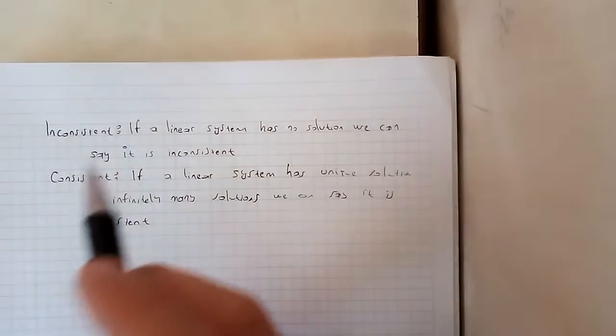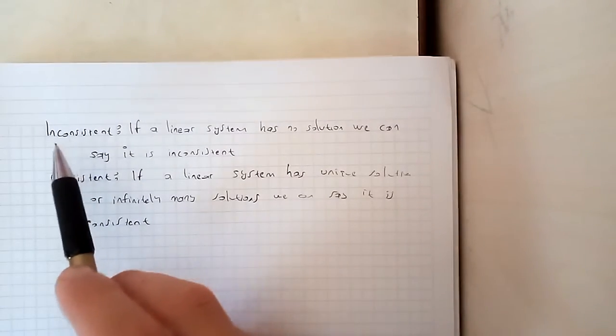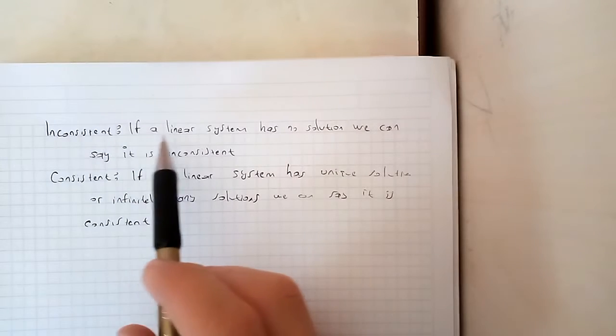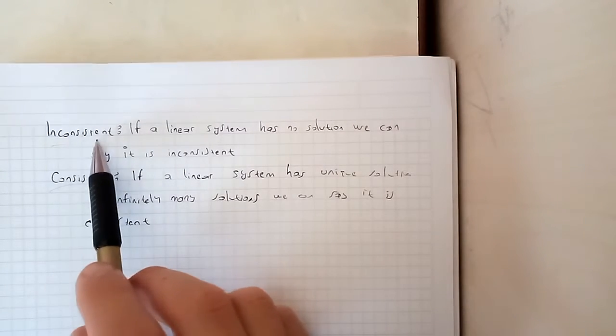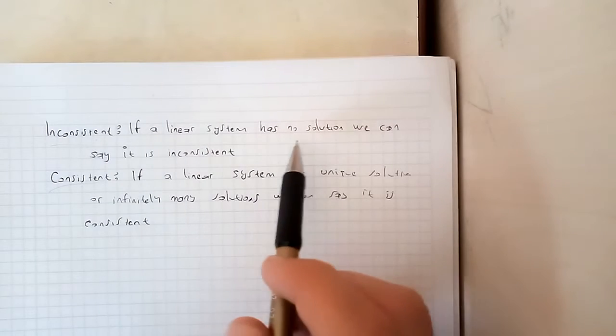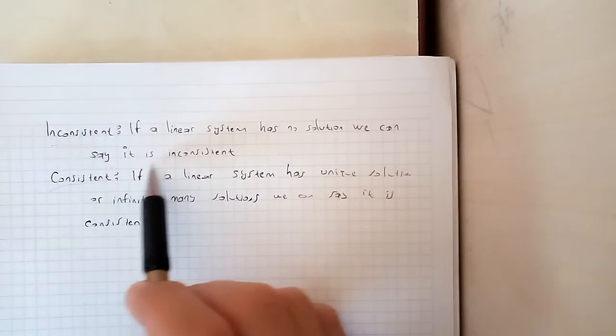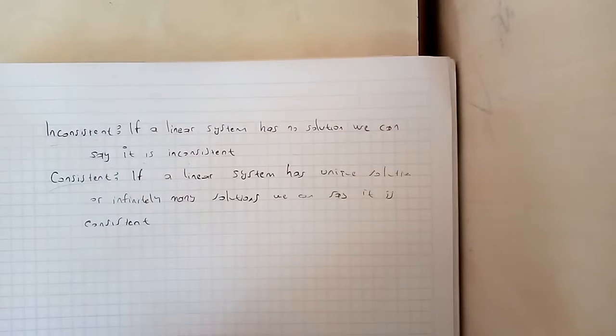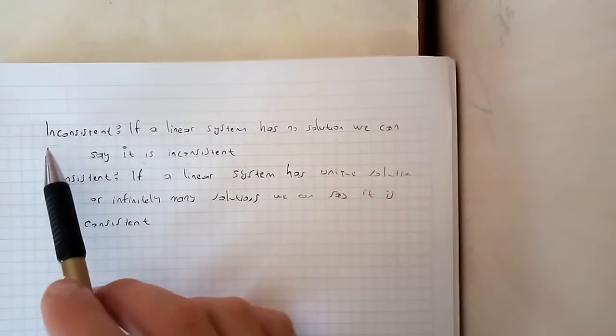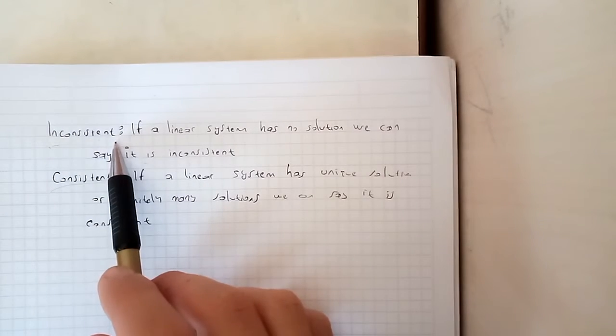And I want to start with consistency and inconsistency. Here I wrote a definition for these two terms. Inconsistent: if a linear system has no solution, we can say it is inconsistent. This means if you try to find solutions for a linear system and you couldn't find any solution, if you have no solution, you can say it is inconsistent.